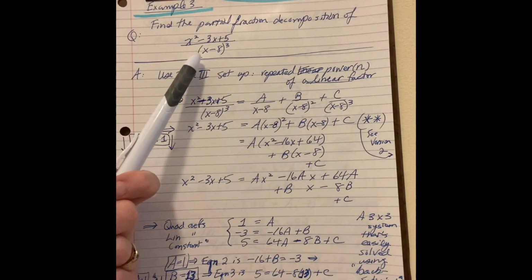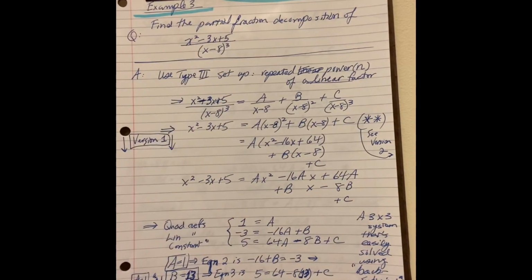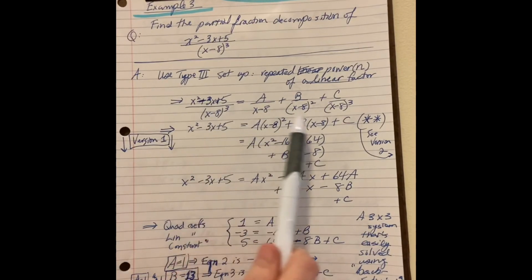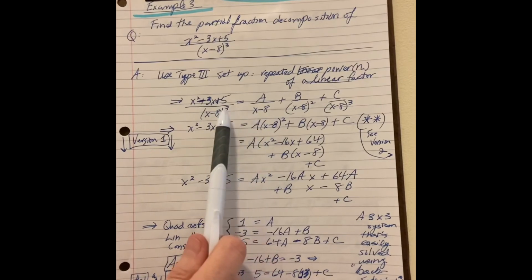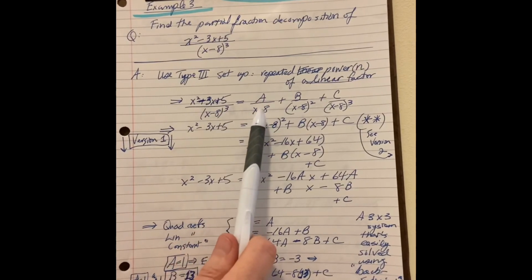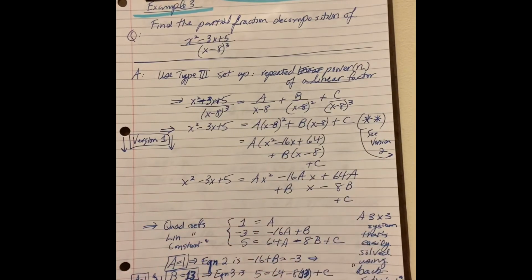So notice we have here a linear factor, x minus 8, being raised to the third power. This is a type 3 problem. Look how we have to set it up. That x minus 8 is a linear factor. It's here raised to the third power, so we have to have it raised to the first, the second, and the third power. So we have 3 separate partial fractions.